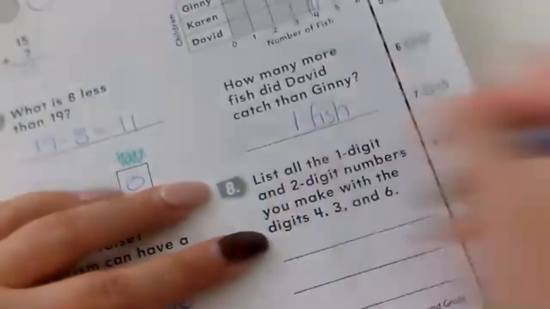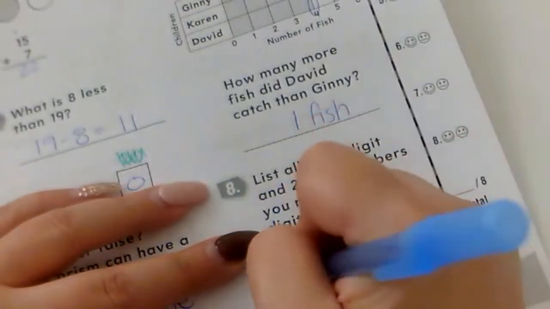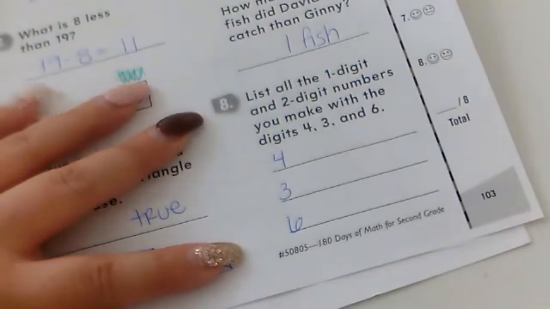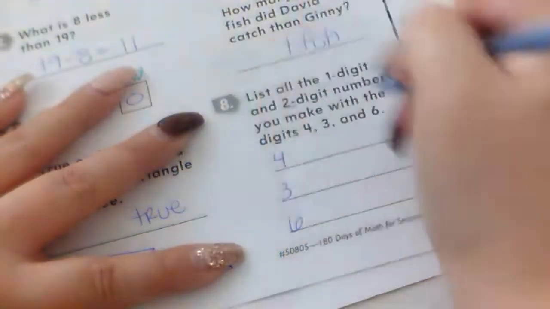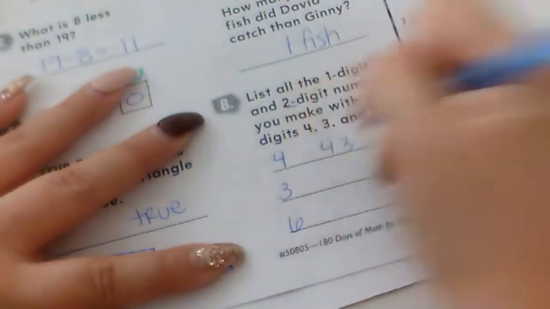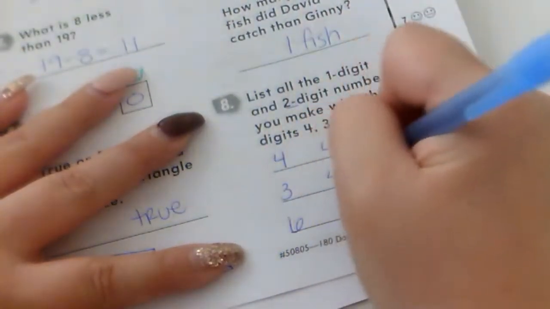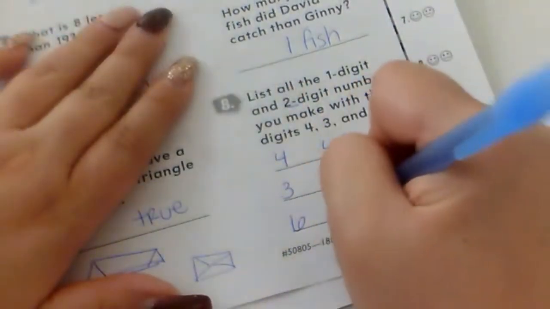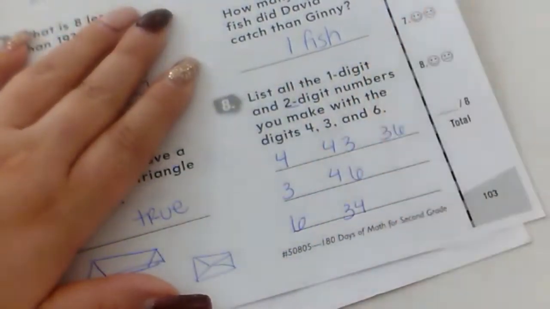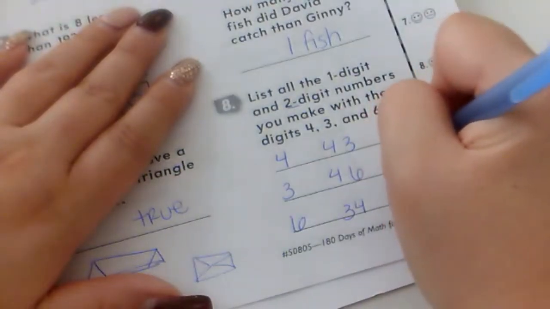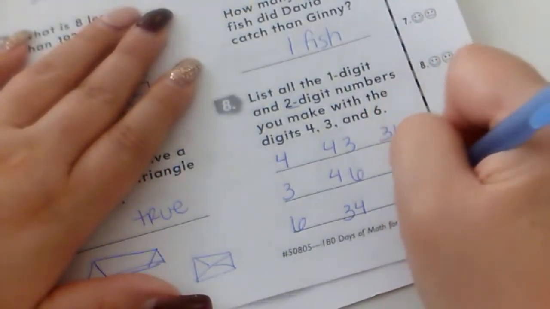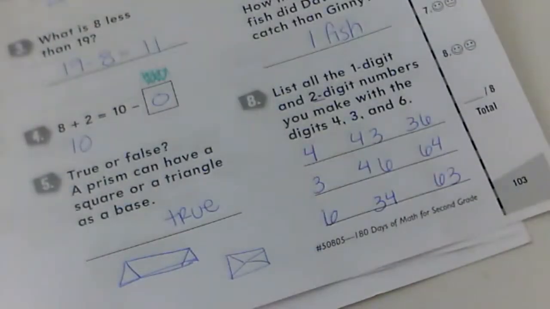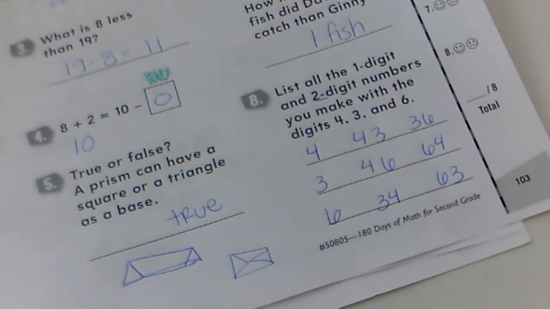List all the 1-digit and 2-digit numbers you can make with the digits 4, 3, 6. So all the 1-digit numbers would be 4, 3, 6, right? Can't make any other 1-digit numbers. And then for 2 digits, I can do 4, 3, and I can do 4 and 6. And I can do the same for 3, 3 and 4, 3 and 6, and then same thing for 6, 6 and 4, 6 and 3. If you can think of another combination, put it in the comments and give yourself 10 dots.